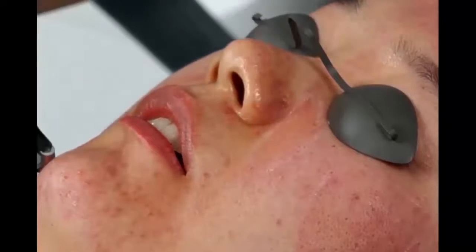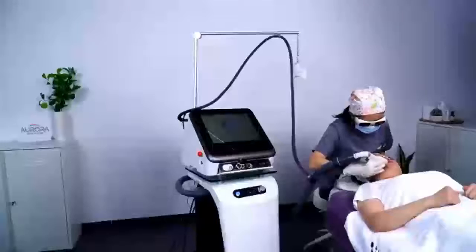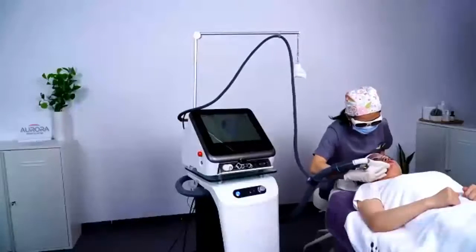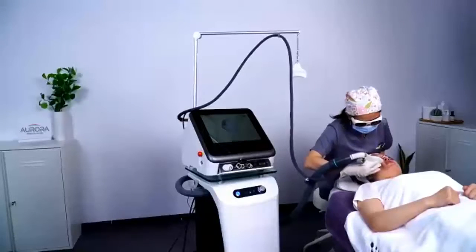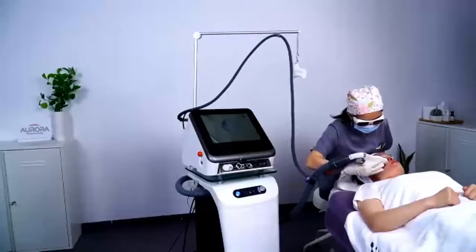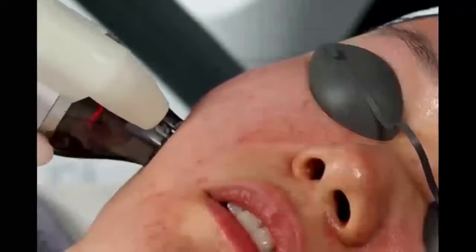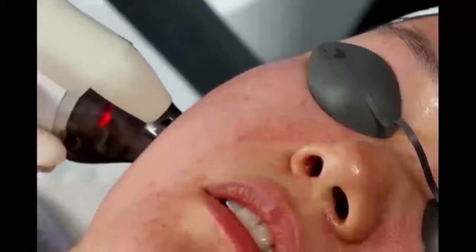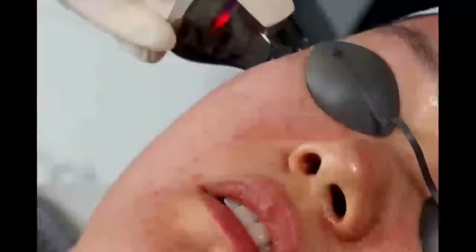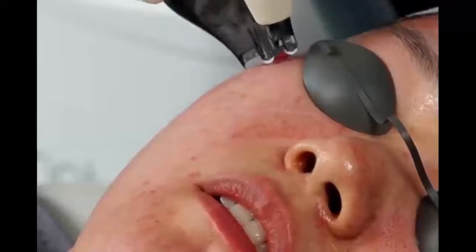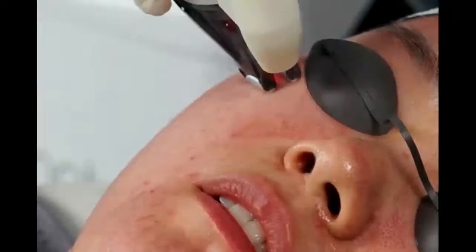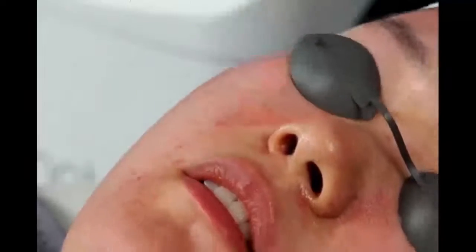It's better to avoid the areas we already treated, to avoid extra energy on the skin.